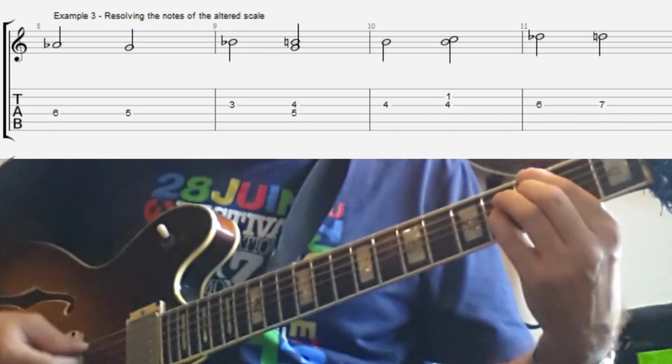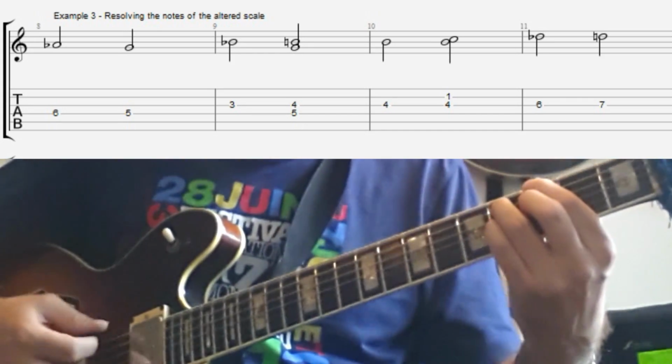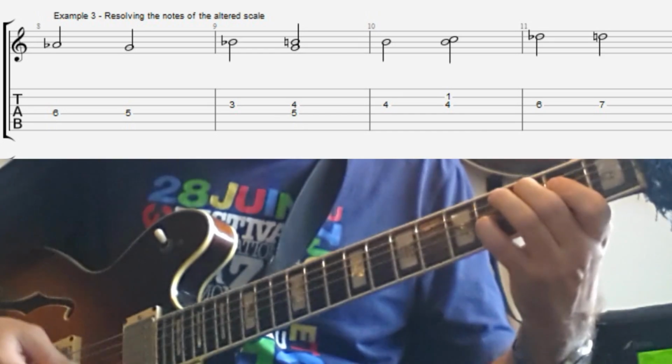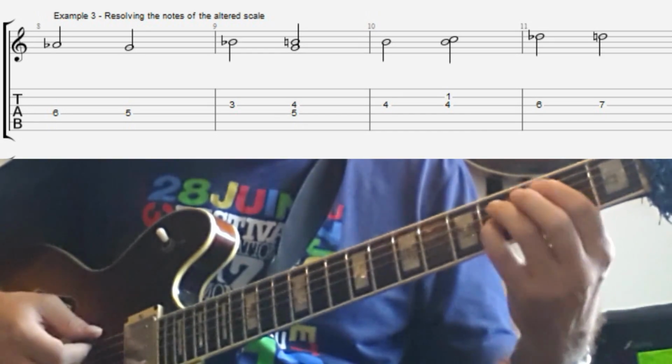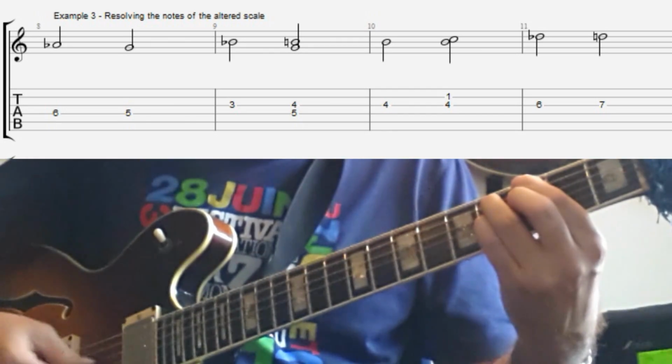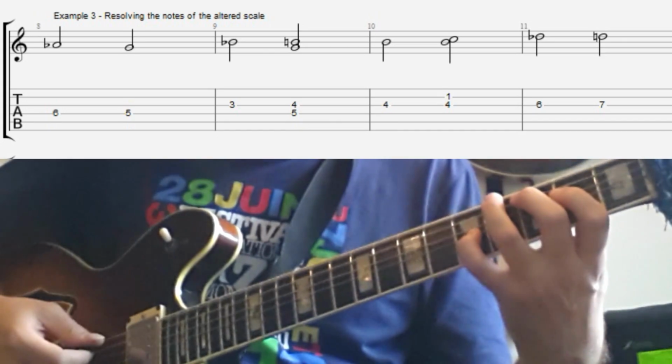The next note we get is the B, and I would say that just stays there on the C major 7, or you resolve it to the root, but it does sound a bit final.